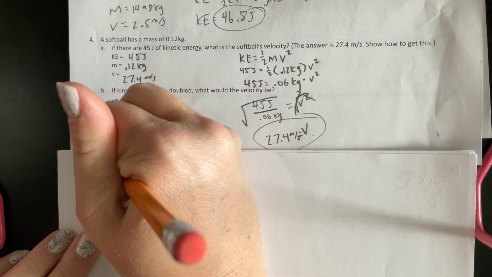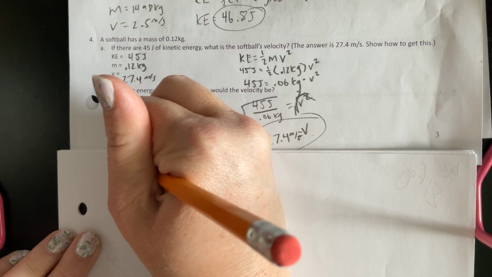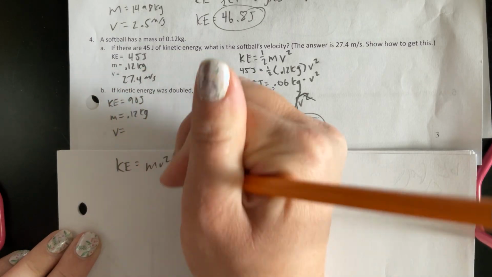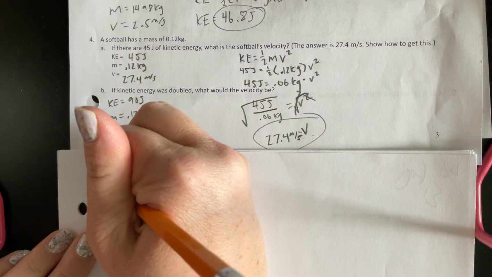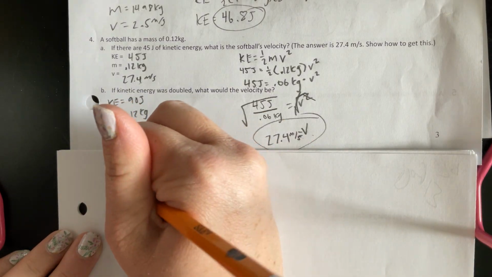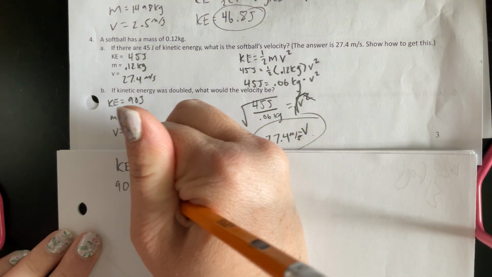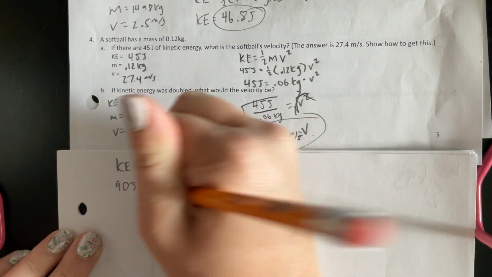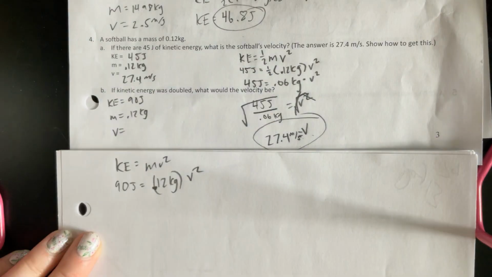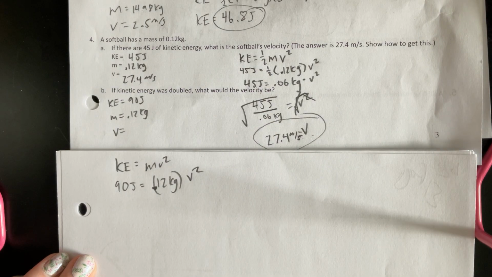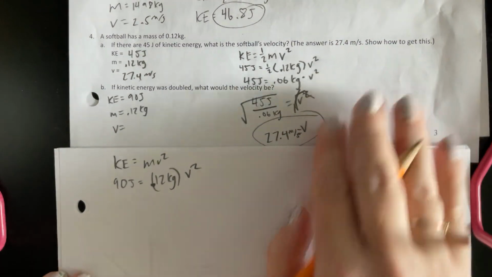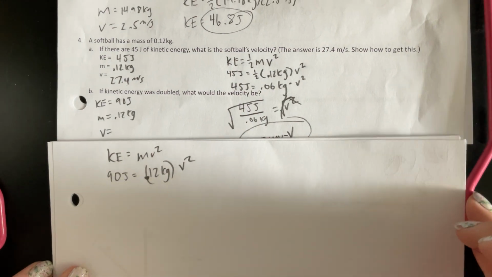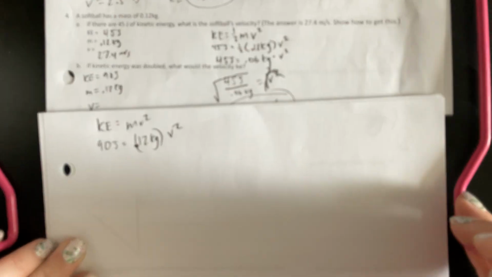Okay, so kinetic energy, I'm gonna write my formula, equals mv squared. And I'm gonna put 90 joules as my kinetic energy. I'm gonna put 0.12 kilograms as my mass. That decimal point should be in there. And then I'm gonna have V squared, okay? Everything look okay so far? I'm not messing anything up. Okay, good. If you guys see me messing something up, let me know because I haven't done this problem yet.